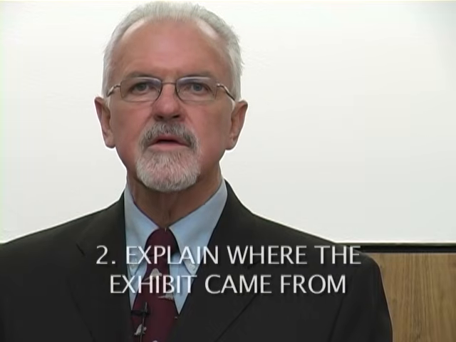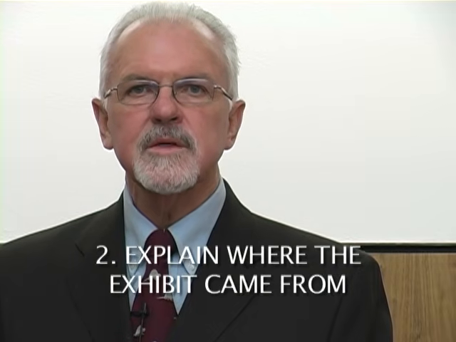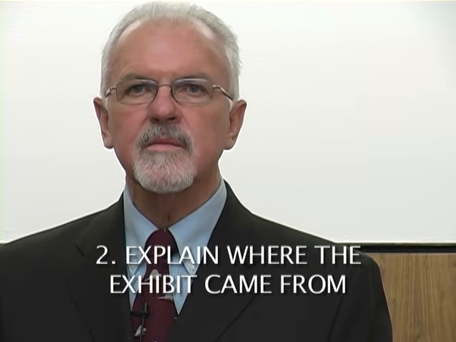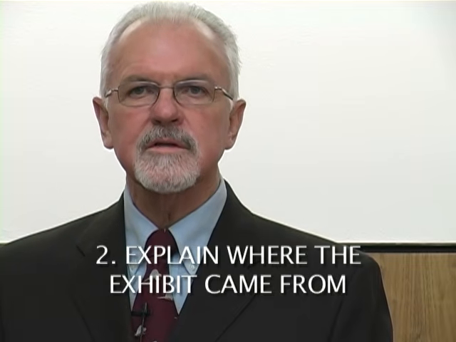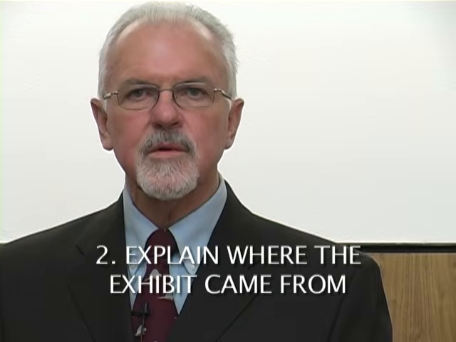Second, have a witness authenticate the exhibit. This means explaining where the exhibit came from and how the witness knows about it. The witness could be you during your testimony or another witness who has personal knowledge about the exhibit. For example, a witness who wrote the document or a witness who can testify and identify the object in a photograph because that person saw the object in real life.